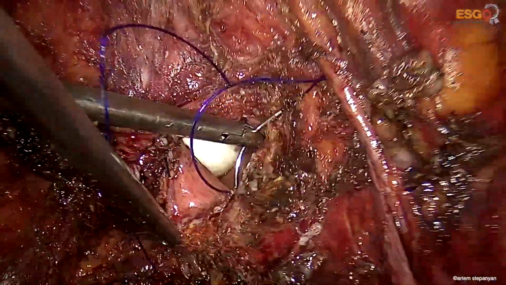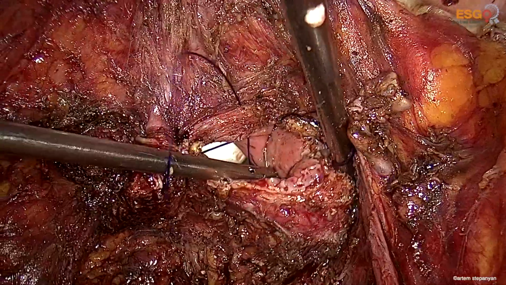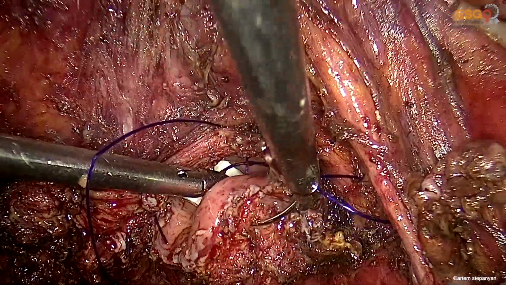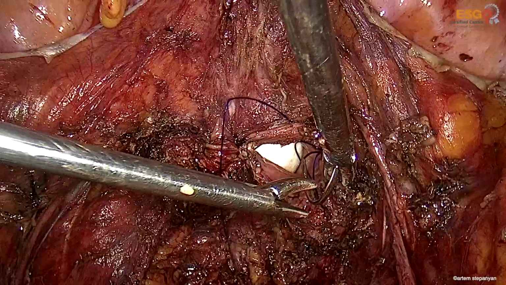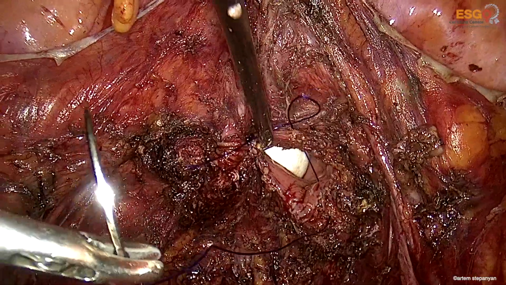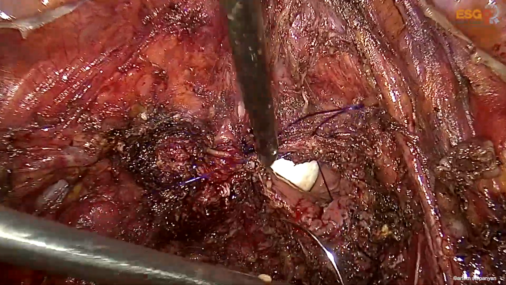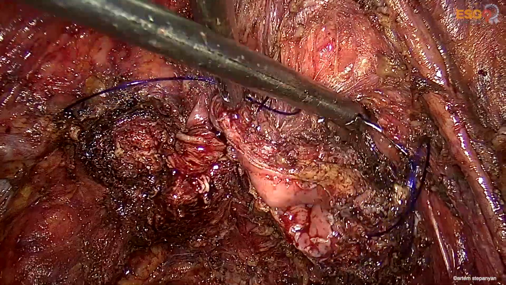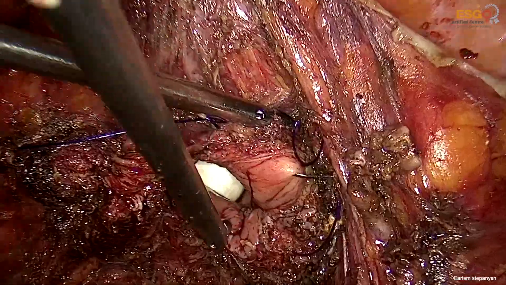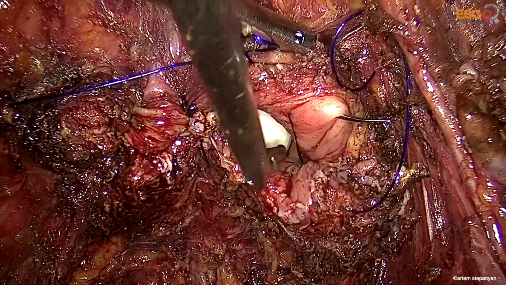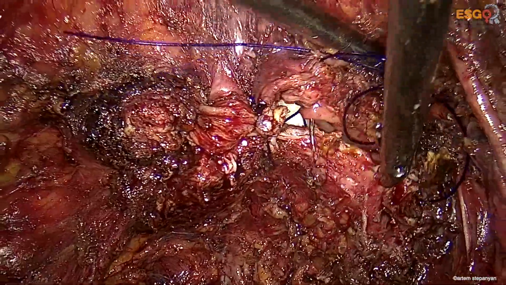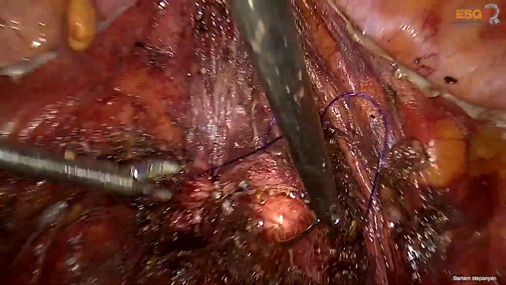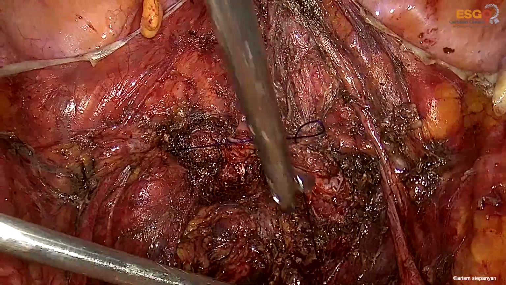Now we catch the posterior wall with the stump of the uterosacral, and then we catch the anterior wall incorporating the pubocervical fascia, and the last bite to the posterior wall incorporating the Denonvilliers' fascia.